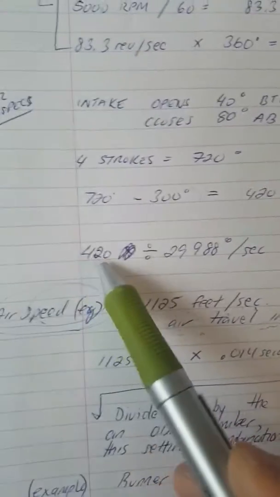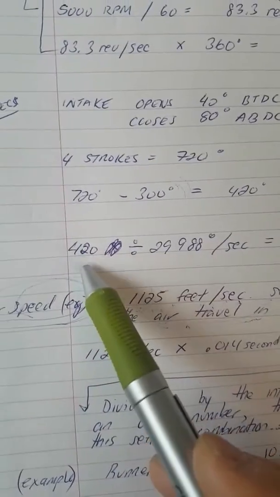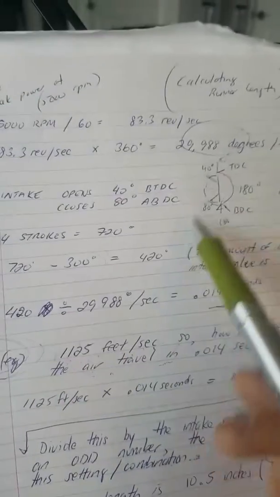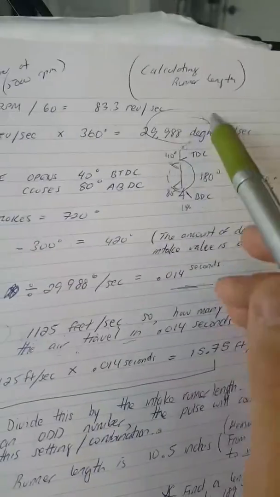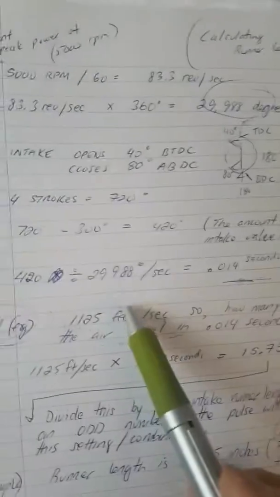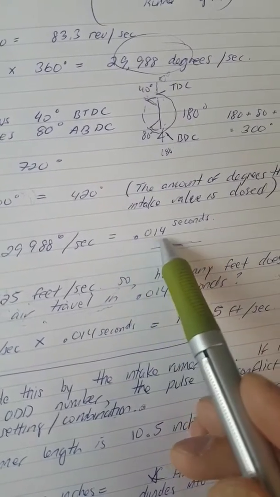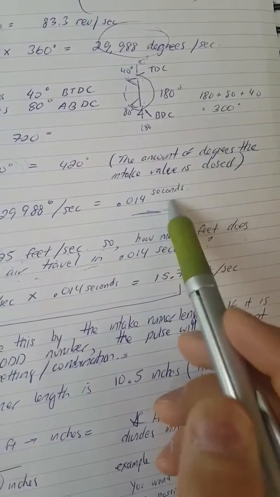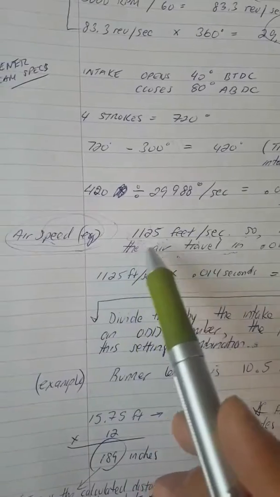So you would take 420 degrees of inlet valve remaining closed, divided by 29,980 degrees per second, which is what your current engine RPM is, right? Your actual engine speed in relation to degrees per second. You end up with 0.014. So this is actually 0.014 seconds. Okay, and what's the importance of this time? So let's just move on first, and we'll come back to this.